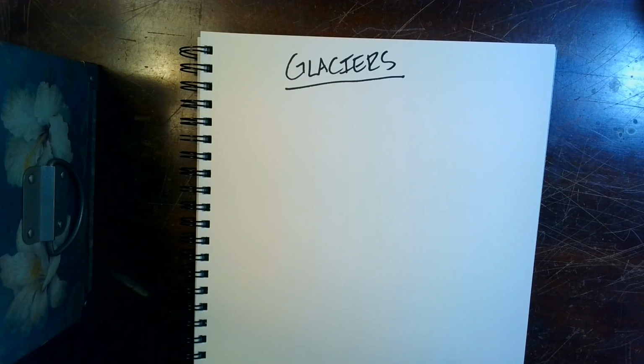So what are glaciers? Glaciers are thick masses of ice that form over hundreds to thousands of years. In places like Antarctica, ice cores contain ice that is hundreds of thousands of years old, giving scientists a record of the past.